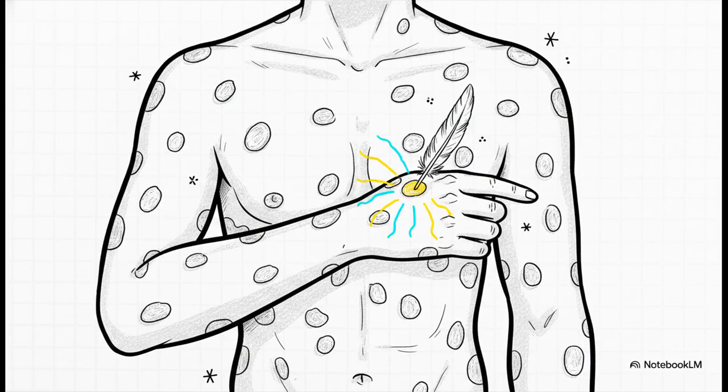Hold up, major red flag here. This is a classic exam trap, the lepromatous paradox. We just established that tuberculoid lesions are dry and highly anesthetic, right? Well, in lepromatous leprosy, fresh LL lesions actually start out with no sensation loss. I know, it's totally counterintuitive, which is exactly why test makers love it. Do not let a fresh, shiny, symmetrical lesion with perfectly intact sensation trick you into ruling out LL.